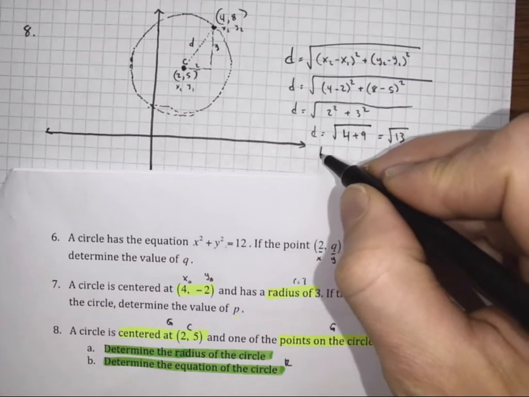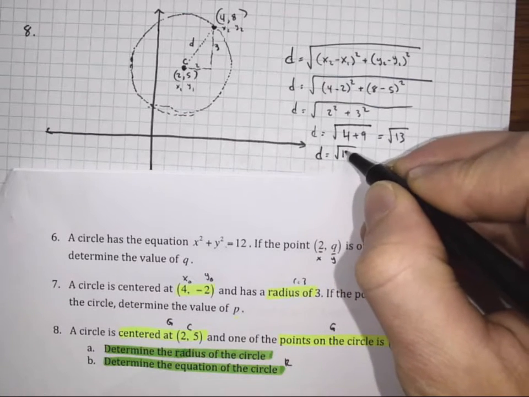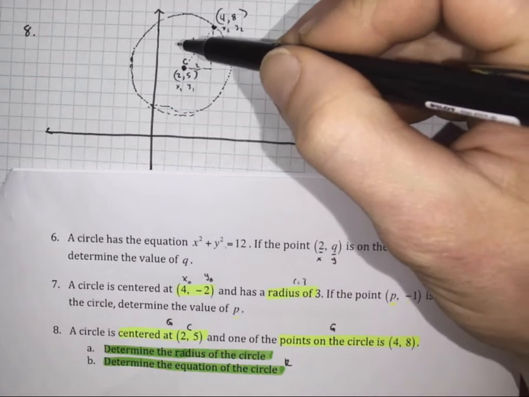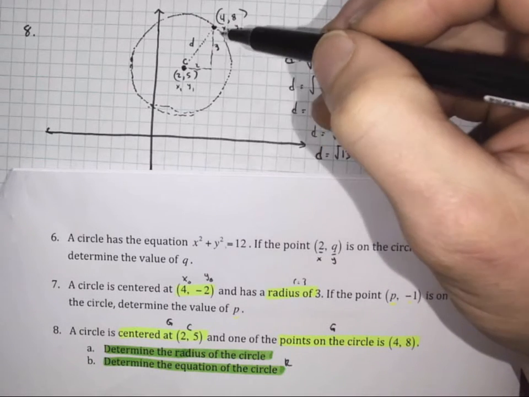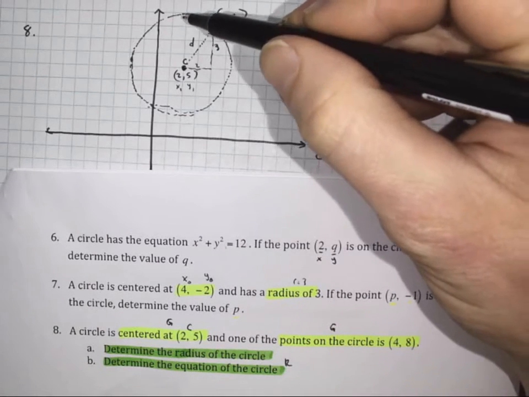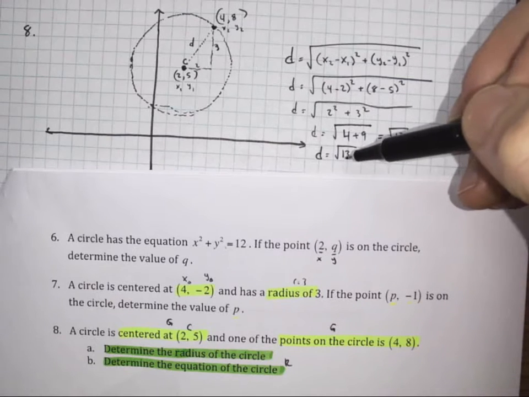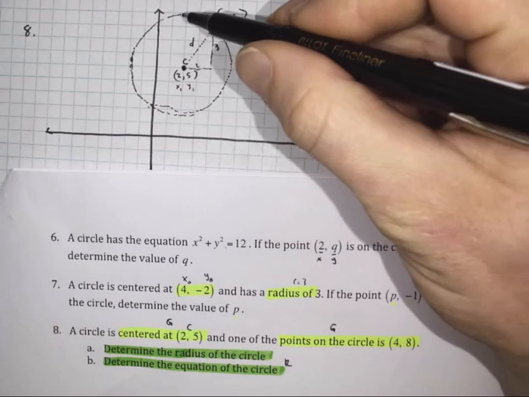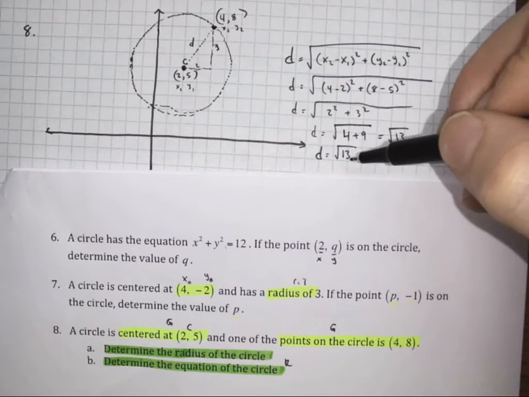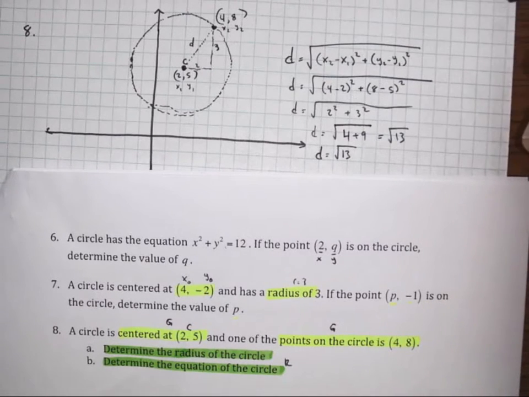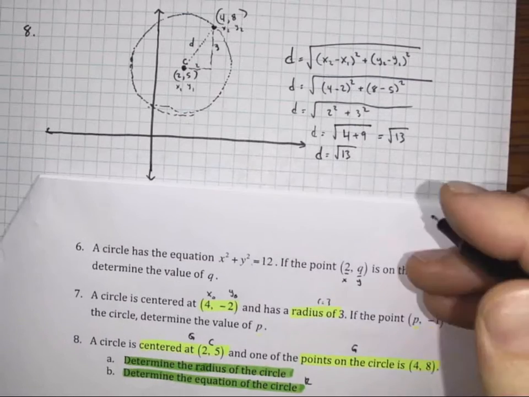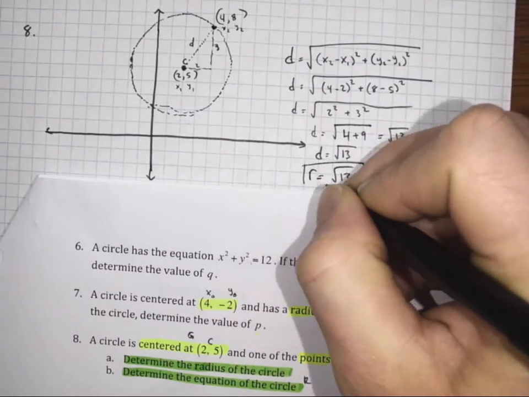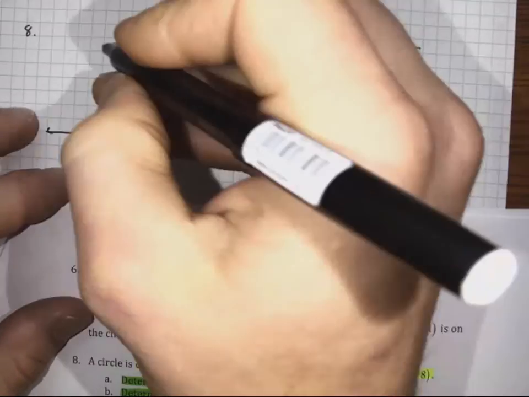So we get our distance is the square root of 13, which sounds like it's actually a little smaller than 4. So maybe I overestimated a bit when I was drawing this upward. But it's definitely bigger than 3, because 3 is the square root of 9, which would be down here. The square root of 16 would be 4, and this guy's in between those two. Okay. So that's our radius. So our radius is the square root of 13. Okay, so that's A.